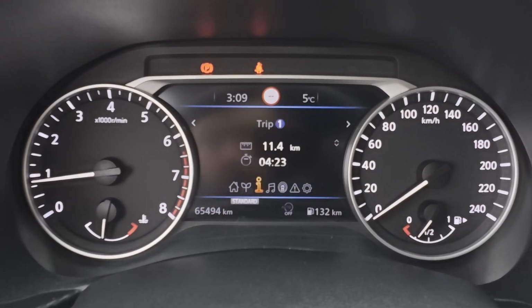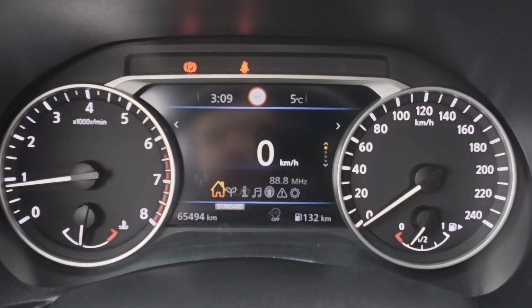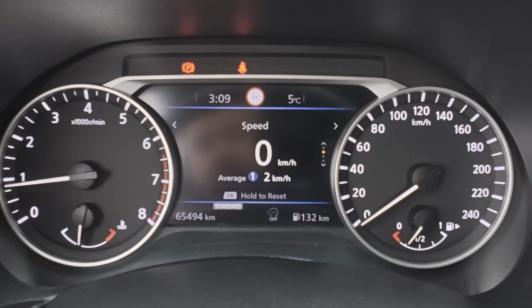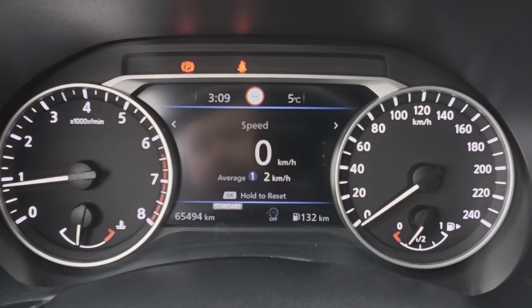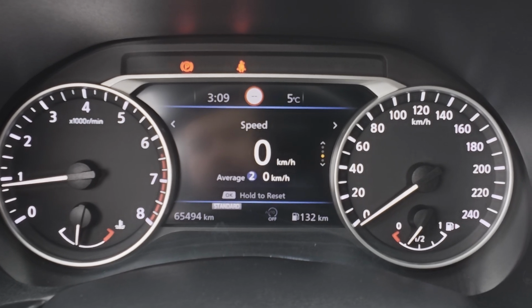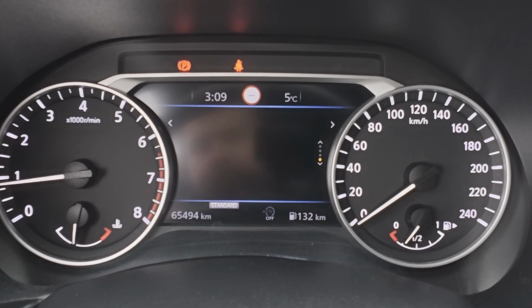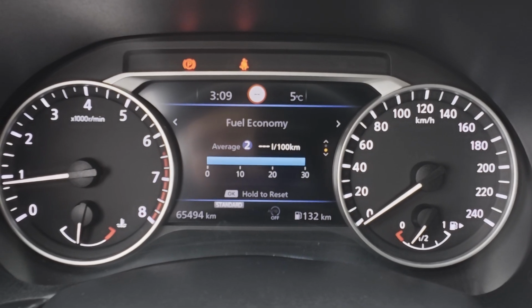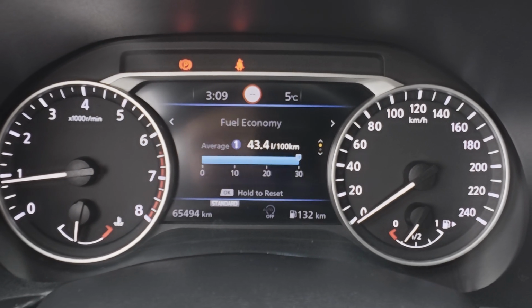Firstly, we can see home. In home we can find digital speedometer, average speed, and average speed too. Next we can find fuel economy and average fuel economy too.